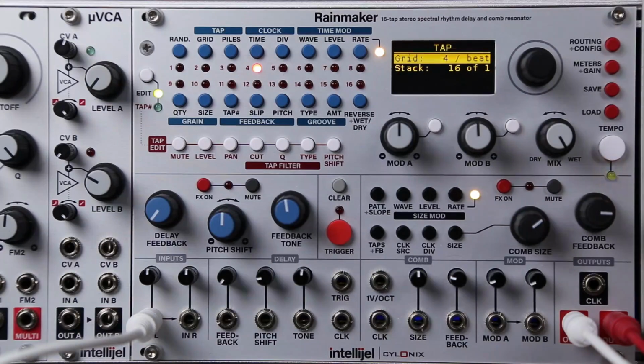Grid determines the time division of the clock or beat that each tap uses. Right now it's set to 4 per beat, so each tap is a quarter of a beat later than the preceding tap, and every 4th tap will be on the beat. Changing this division will quickly create more complex rhythms with odd-numbered time divisions. And settings of 16 per beat provide higher resolution and produce reverb-type sounds, while 1 per beat is much slower.